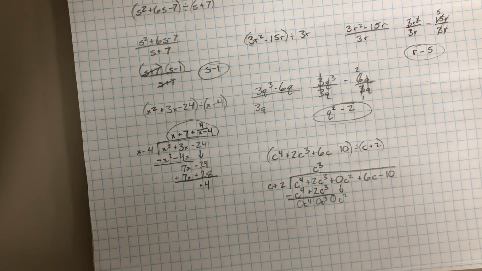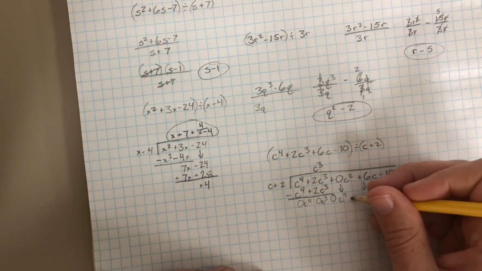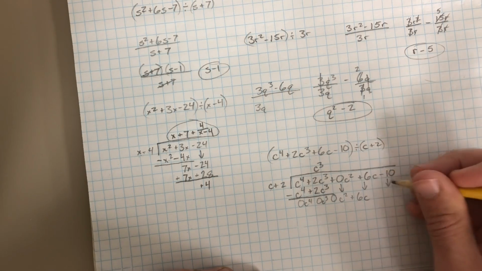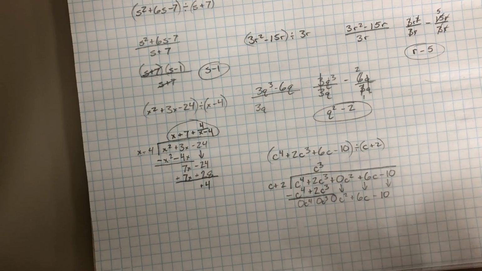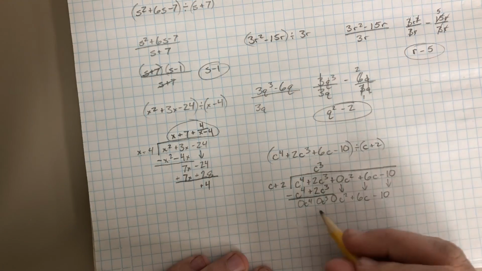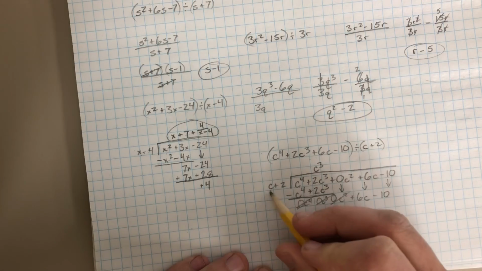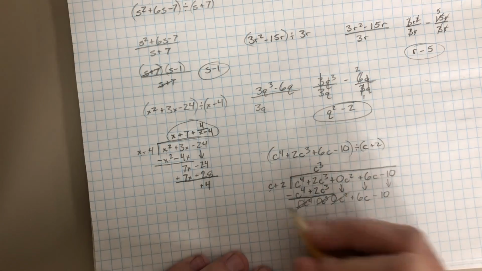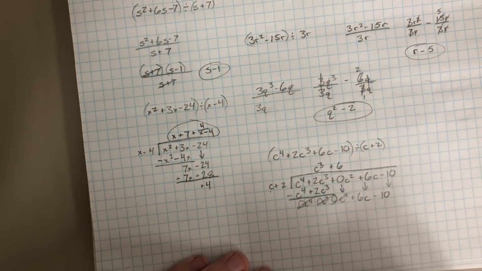Okay, so there's nothing there. I'm also bringing down this 6c, and I'm bringing down this minus 10, bringing down the whole thing. Okay, so now my next step is, I'm not going into that because that's nothing, that's nothing, that's nothing. So now my next one is c going into 6c. C goes into 6c a positive 6 times.